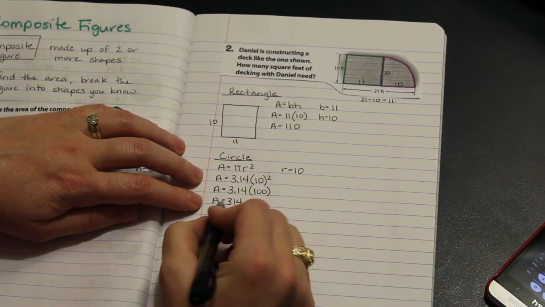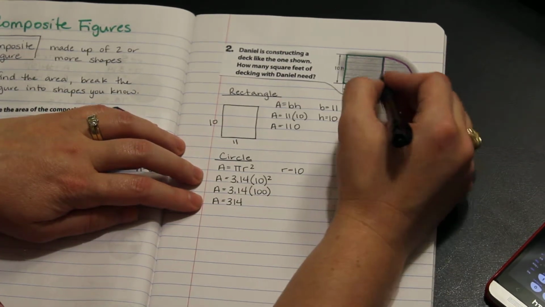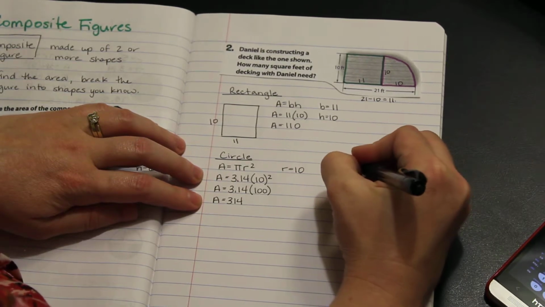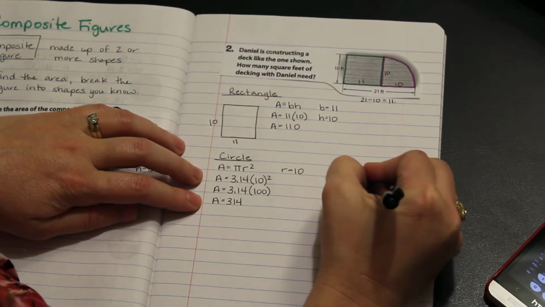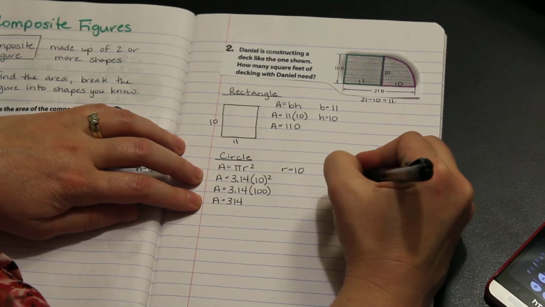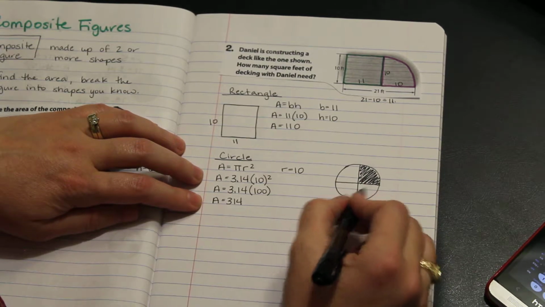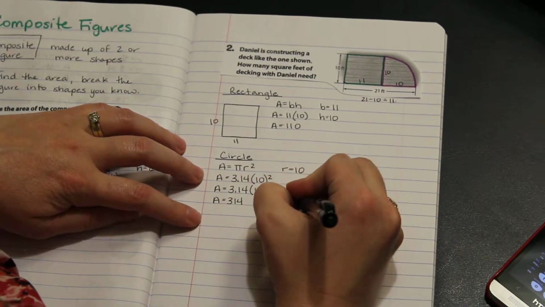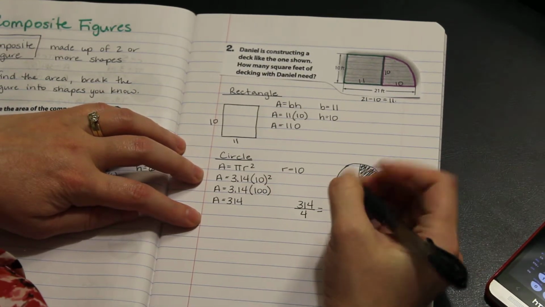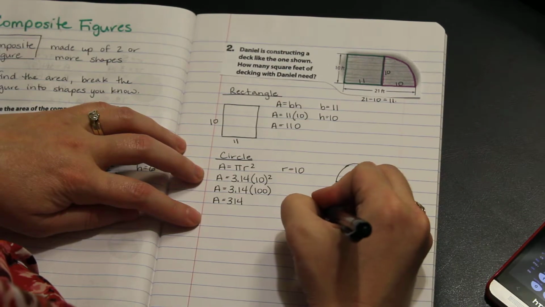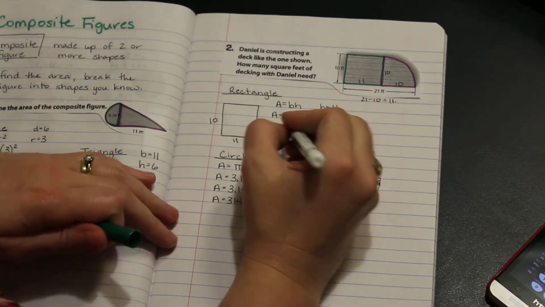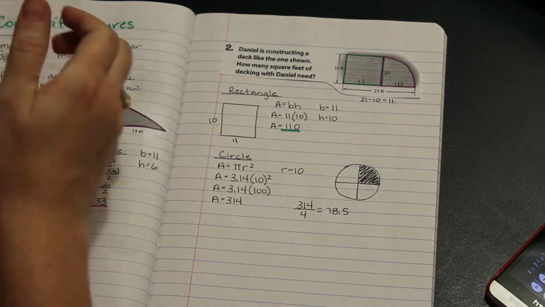Now remember, this is for an entire circle. We only have a fourth of it. So like if you think about it this way, here's your circle. This is how much we have. So what we need to do is we need to take our entire circle and divide it by, you guessed it, 4. So I have 314 divided by 4, and that's going to be 78.5.